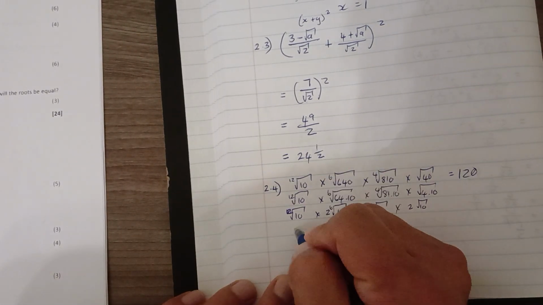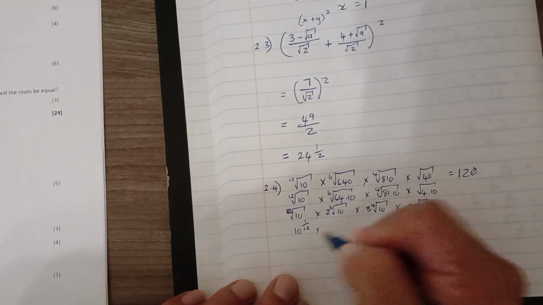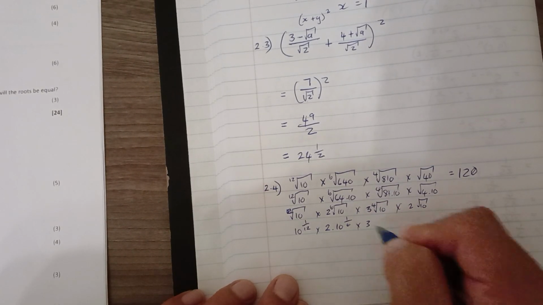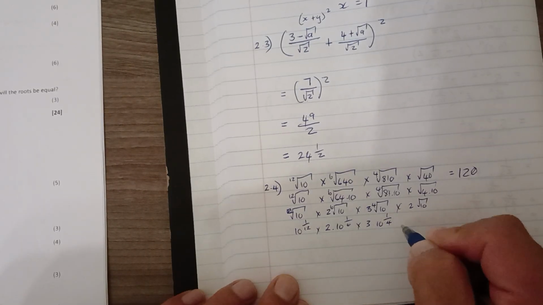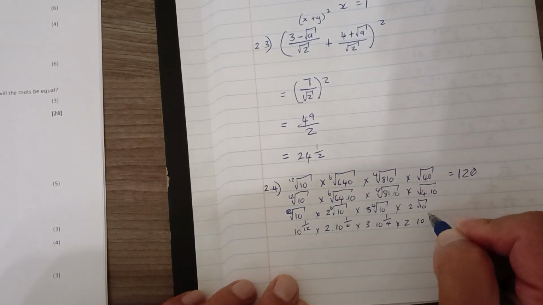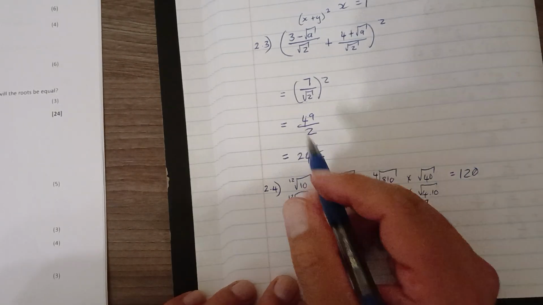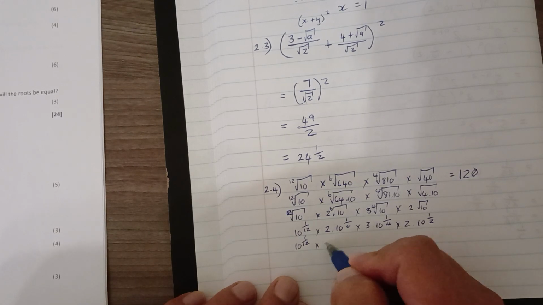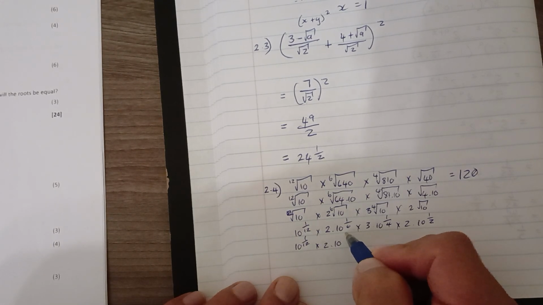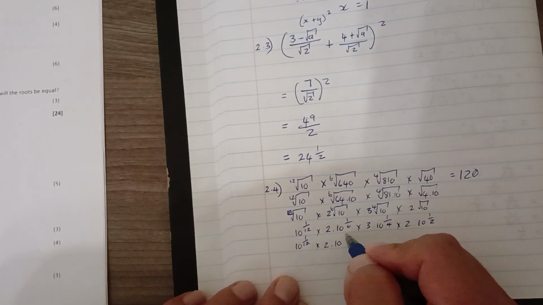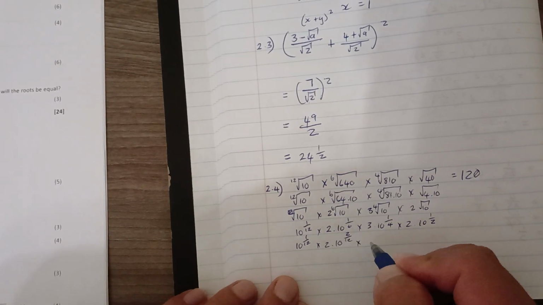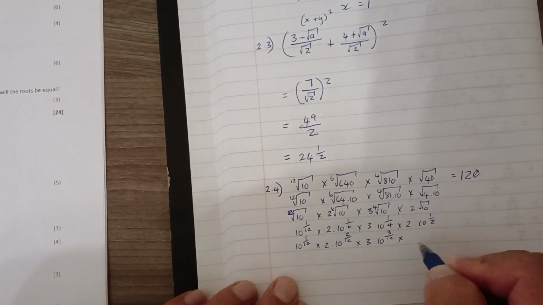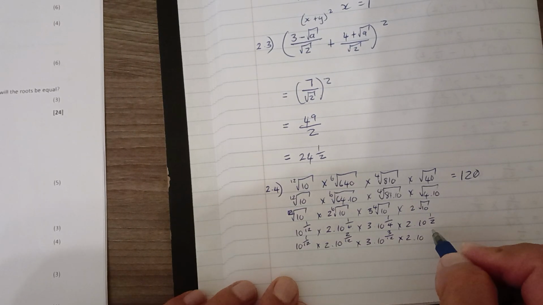exponential form. So that's going to be 10 to the power of 1 over 12 times 2 times 10 to the power of 1 over 6 times 3 times 10 to the power of 1 over 4 times 2 times 10 to the power of 1 over 2. And then the fractions I can write with a denominator of 12, so that's going to be 2 over 12. That will be 3 over 12. And that will be 6 over 12.